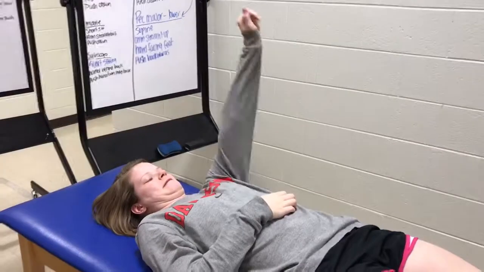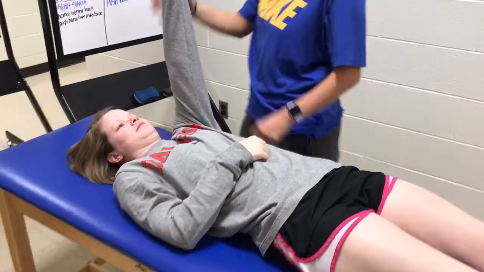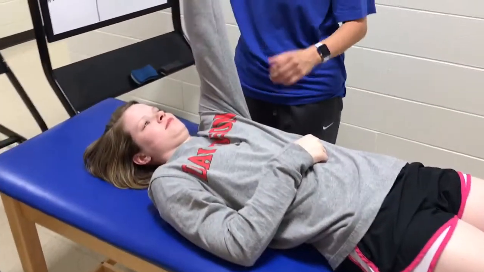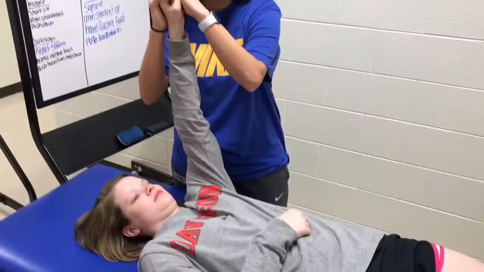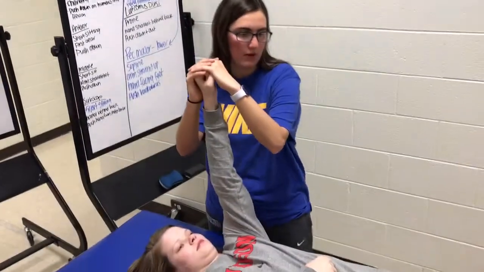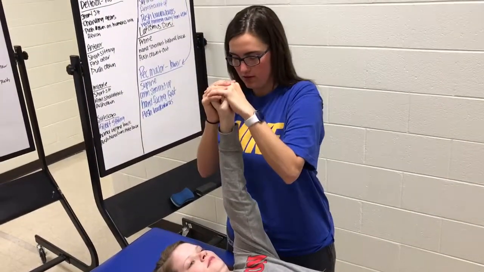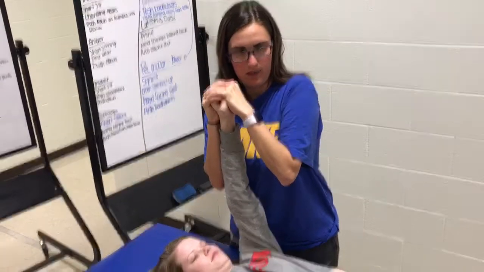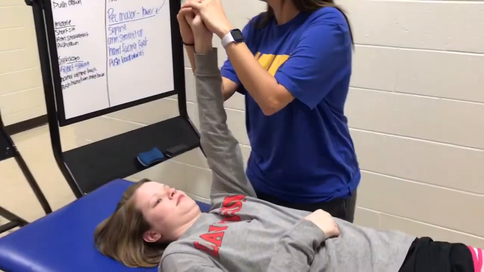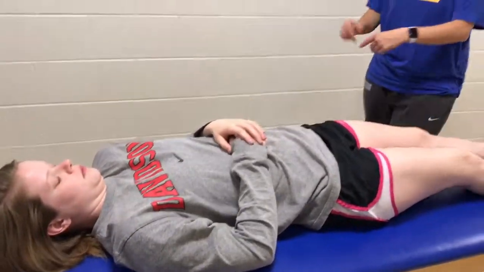Let me have you make a fist and act like you're punching the ceiling. Make sure you bring your shoulder up off of the table. So I'm going to push down on your arm, and I want you to hold this position and don't let me break you for 5 seconds. Ready? Go. 1, 2, 3, 4, 5. Relax. For your rhomboids and levator scapula, I'm going to have you lay on your stomach.